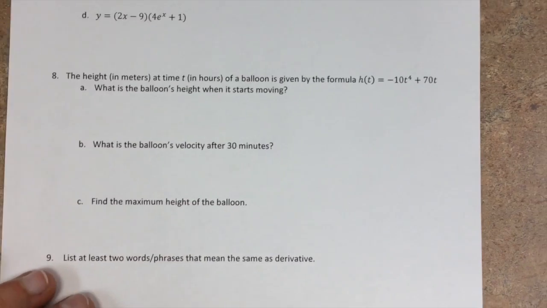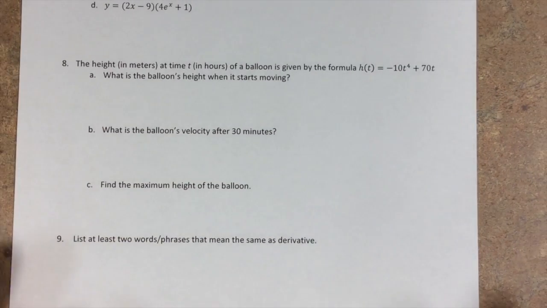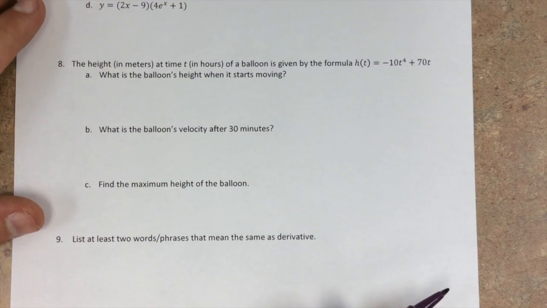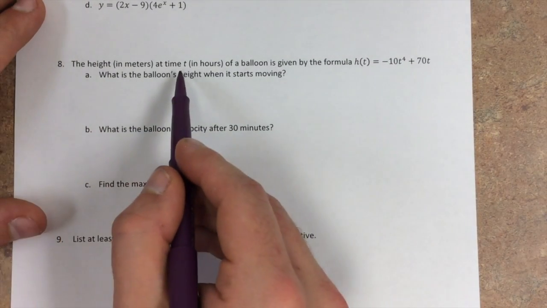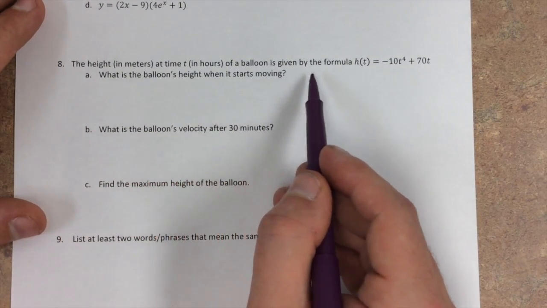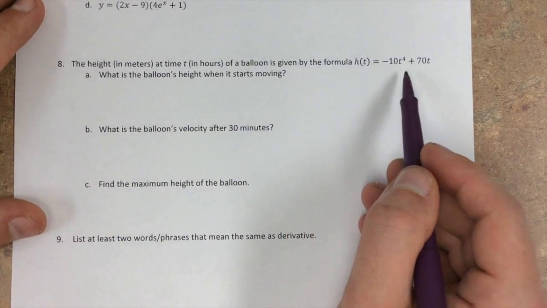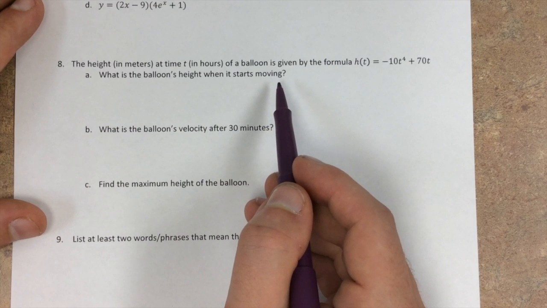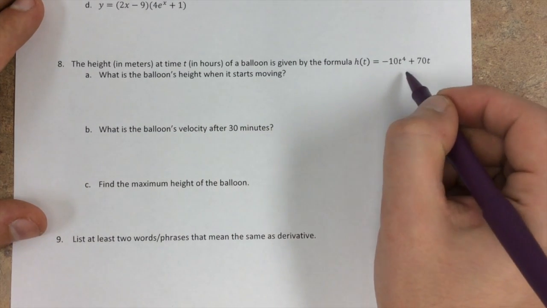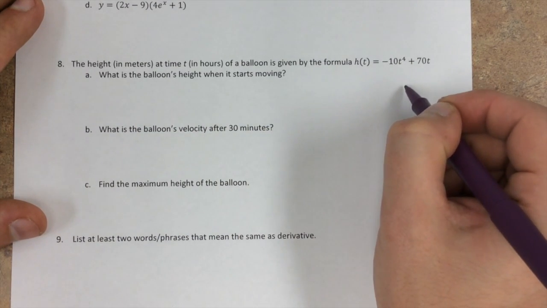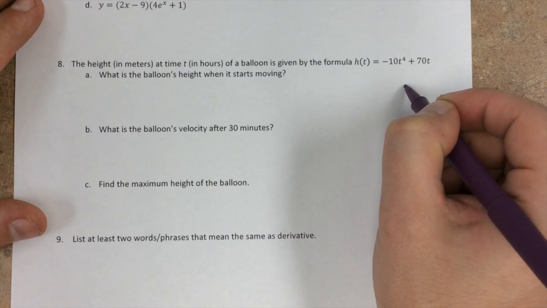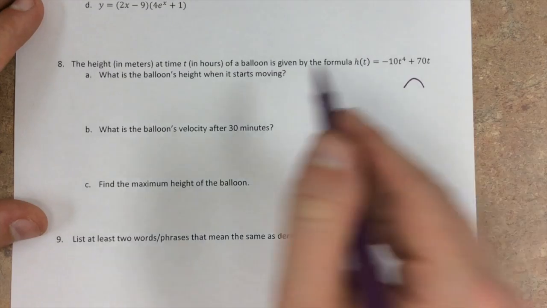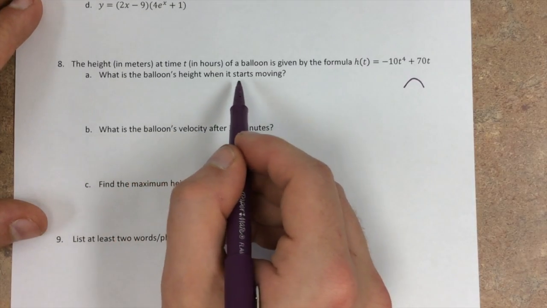Last bit that we have, story problems. And I love physics problems, so expect to see one like this. The height in meters at a time t in hours of a balloon is given by the formula h of t. What is the balloon's height when it starts moving? Well, let's think about this graph. This is a negative t to the fourth. So this is either going up or it's going down.